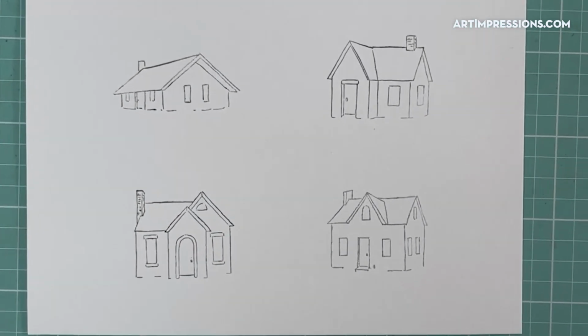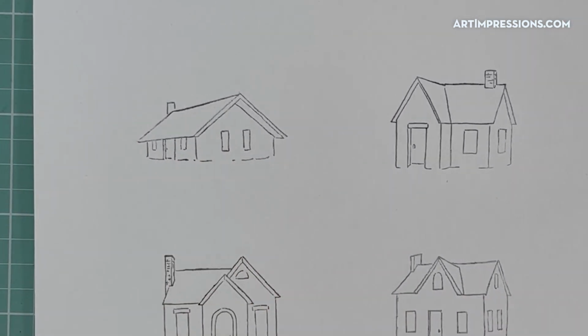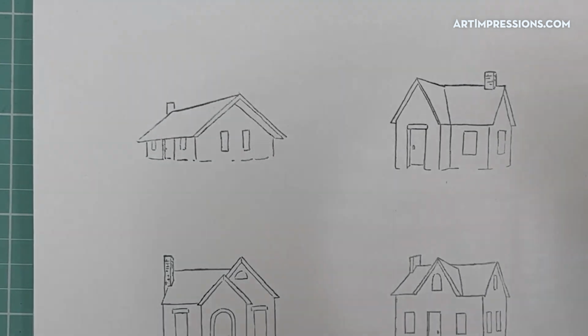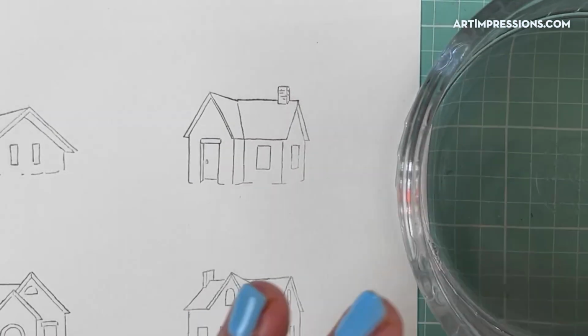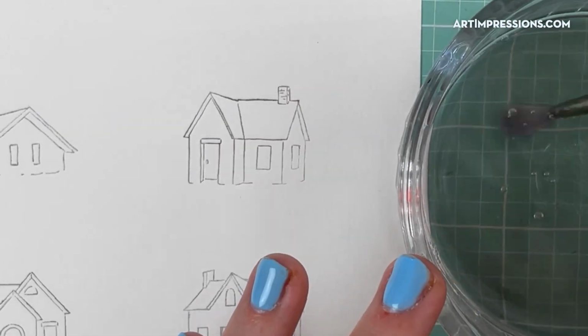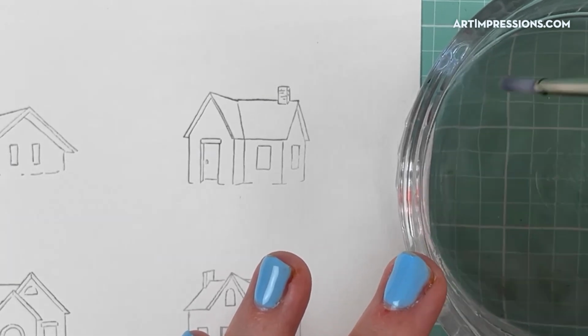So we are going to start with this one right up here. If you are new to this, always make sure when you get your brush out and ready to paint, you open up those bristles in the water and release the bubbles.